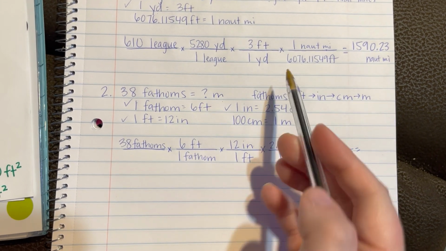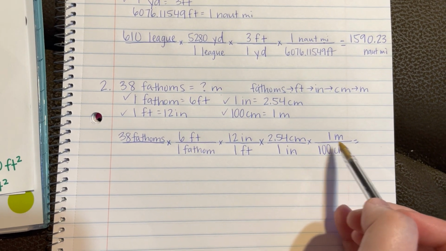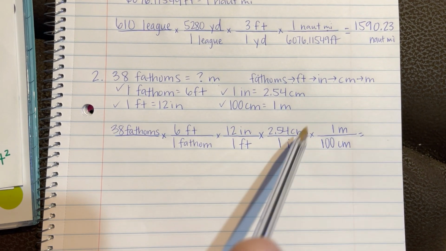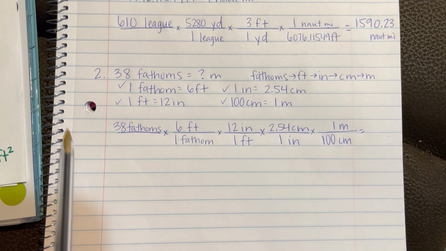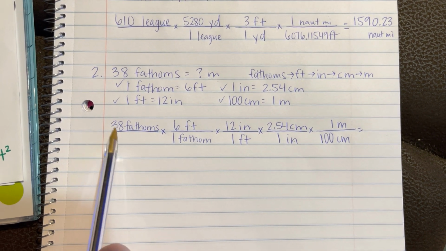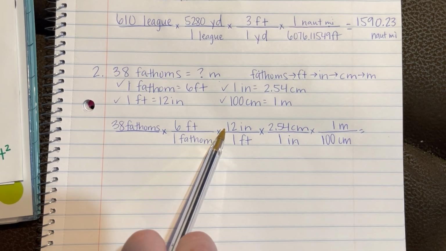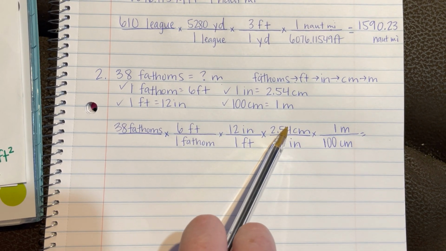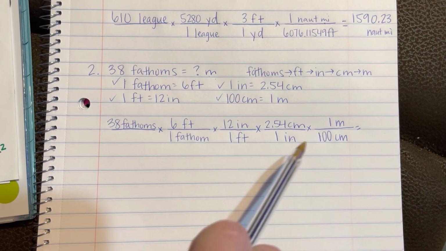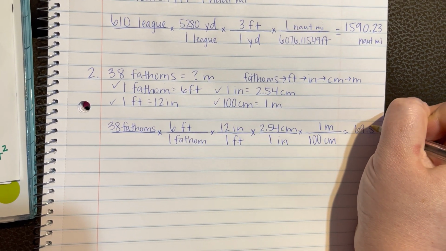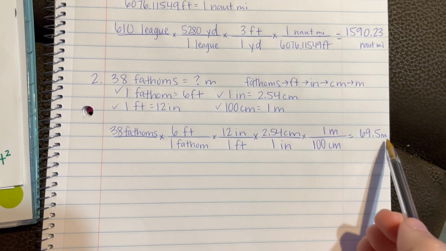Meters is what I was trying to convert it to. I've used all my equivalent statements. Now I just have to put this in the calculator. Multiply across the top, divide across the bottom. So in the calculator for this one, I'm gonna put 38 times 6 times 12 times 2.54, and then divide by 100. The answer that I get is 69.5, and that unit is meters.